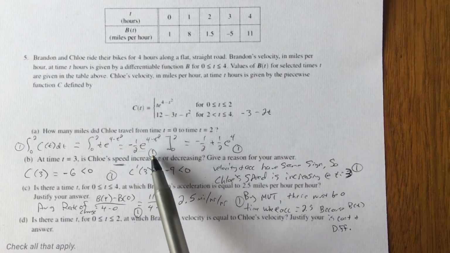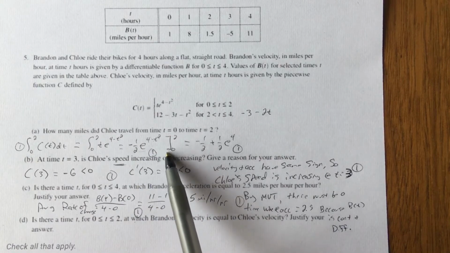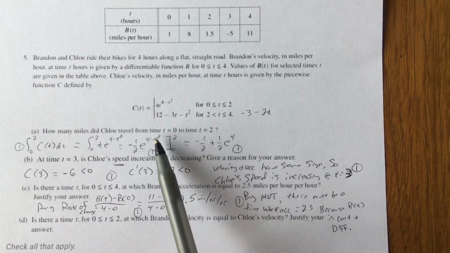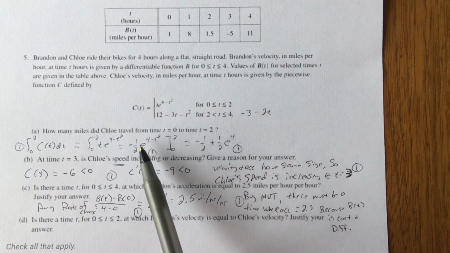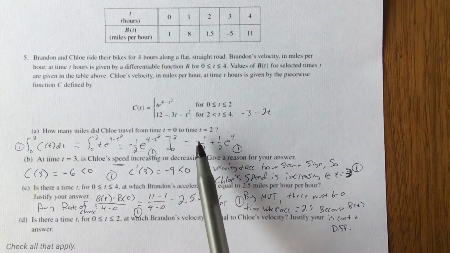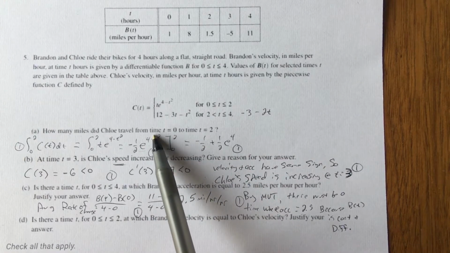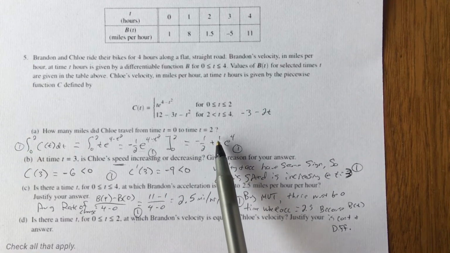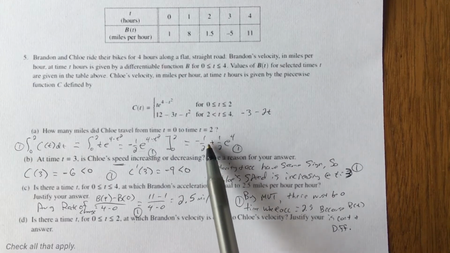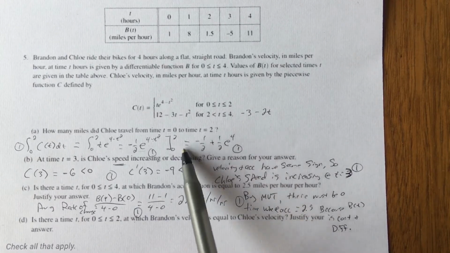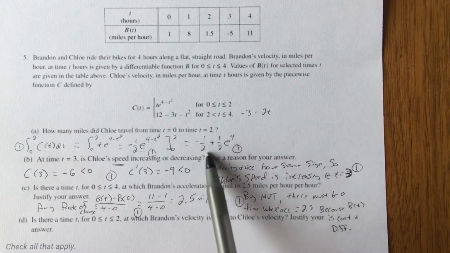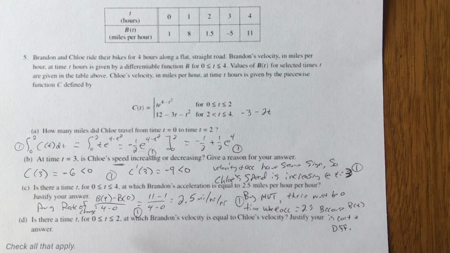If you were able to integrate it, that's worth a point. And we're integrating that from 0 to 2, so I'm going to put 2 into there, and that gives me e to the 0, or 1. So I get a negative 1/2 there. And if I were to put 0 in, I get e to the 4th. And so it'd be minus negative 1/2 e to the 4th. So the minus and negative becomes plus. And as crazy as that looks, that is how many miles she traveled, and that's worth 1 point there.